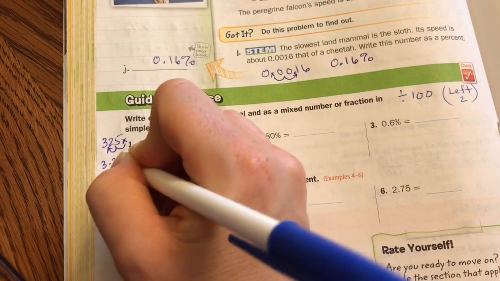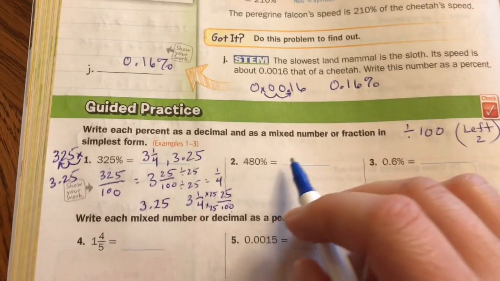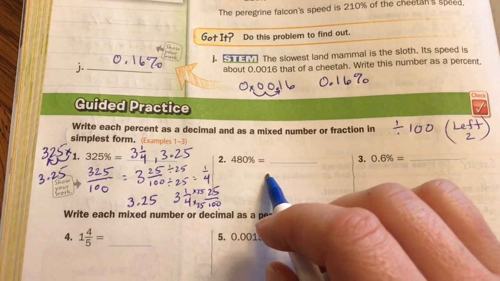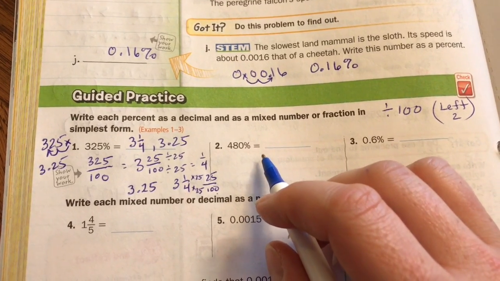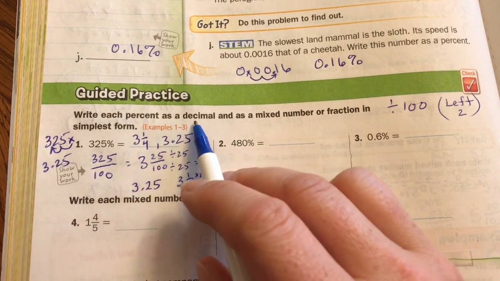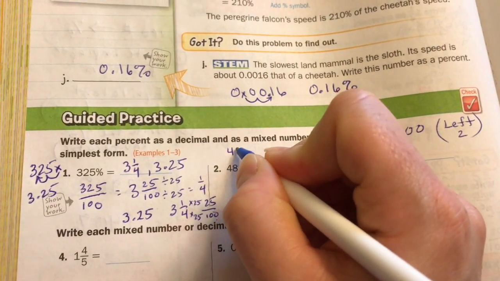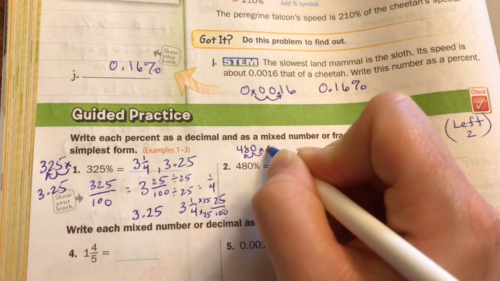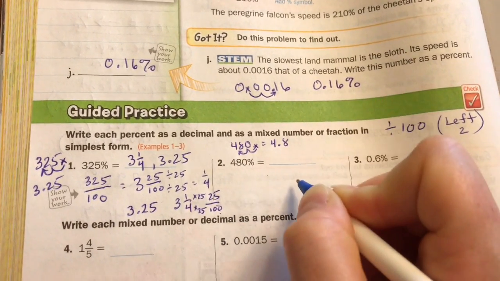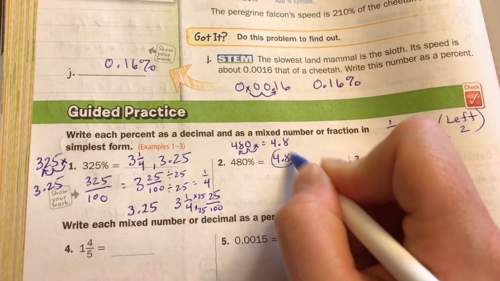And that's how you get 3.25 for the decimal. Let's do that way for number 2. Let's start by moving the decimal to the left to get the decimal answer, because remember, you have to get a decimal and a mixed number answer. So if you had 480 and you move the decimal 2 to the left, that gives you 4.8. So the decimal answer for this is 4.8.